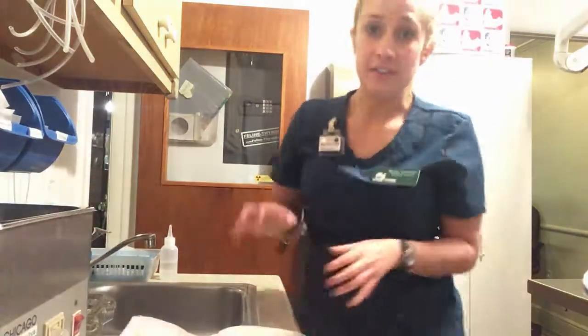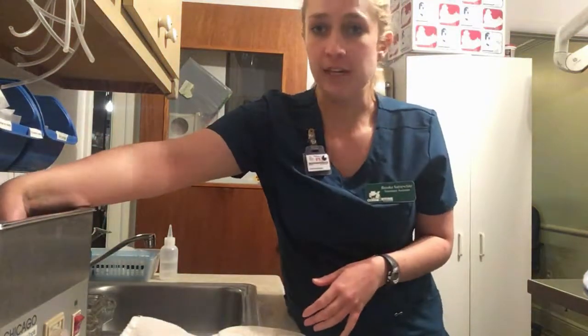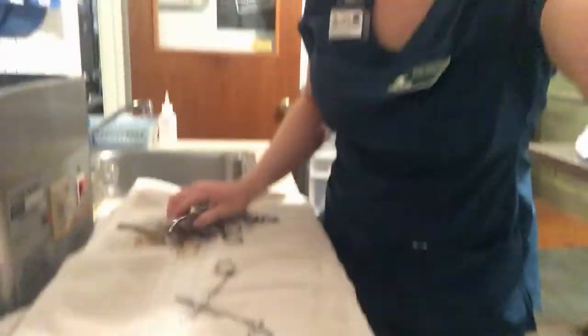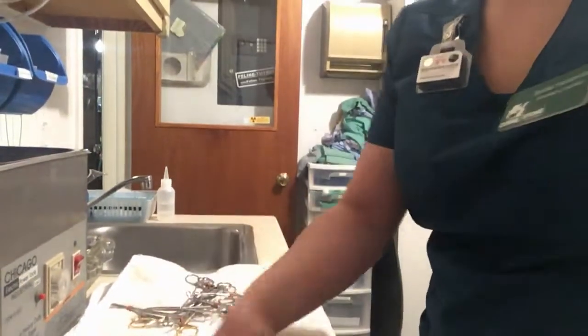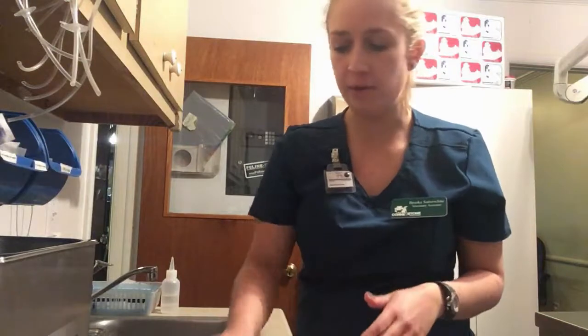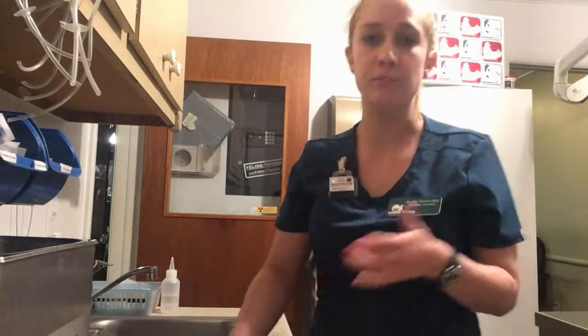Okay, now that that's done, I'm going to go ahead and take out my instruments and lay them out on a towel so that they can properly dry. You don't want your instruments wet going into the sterilizer because they're going to stay wet. And now they're completely clean and ready to be wrapped for sterilization.